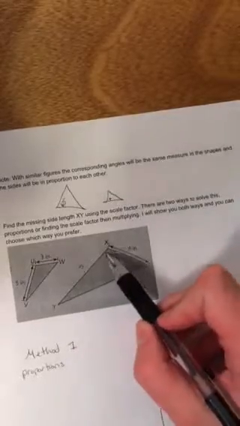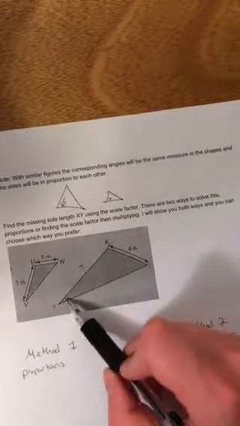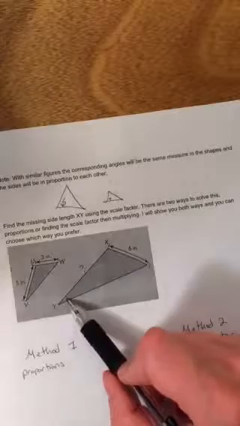The next question is find the missing side length of XY. So I'm trying to find in this picture this length here, XY, using the scale factor. There are two ways to solve this. Proportions or finding the scale factor, then multiplying. I will show you both ways and you can choose which way you prefer, okay? So you might want to watch me in both methods, then go back and just write down the method that you actually like to write.